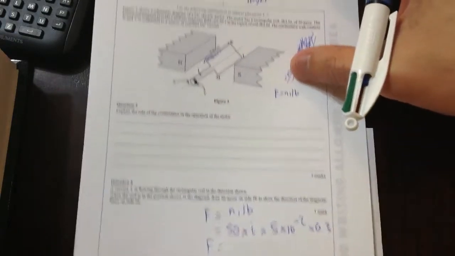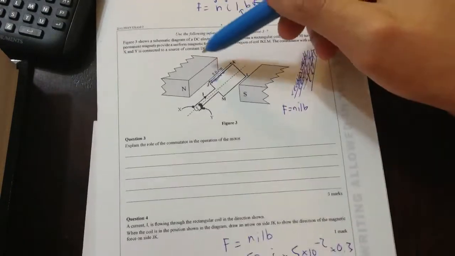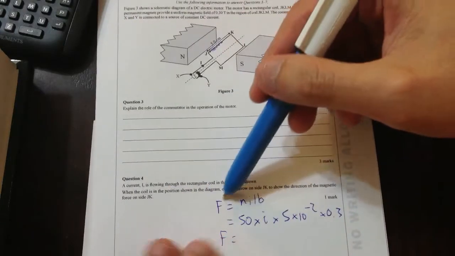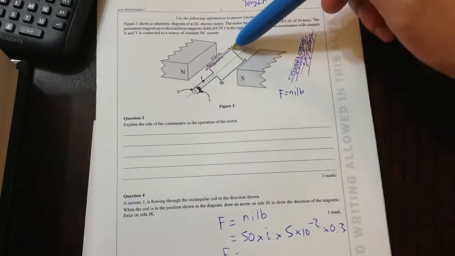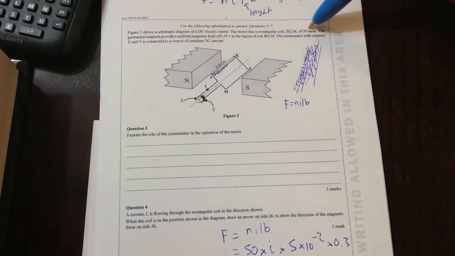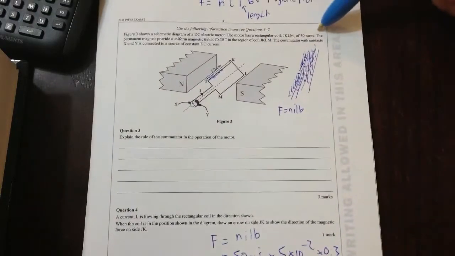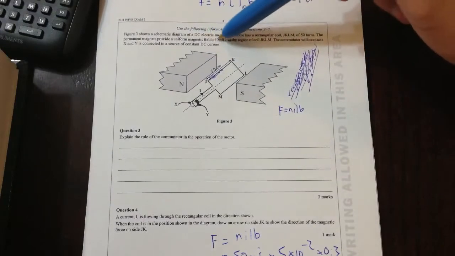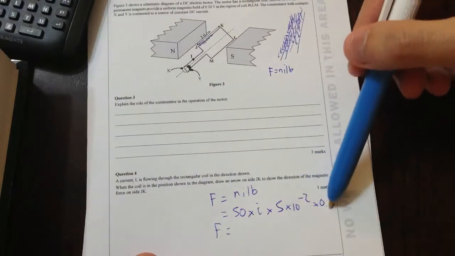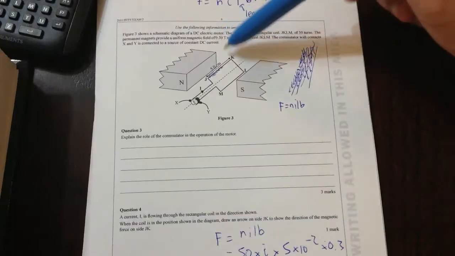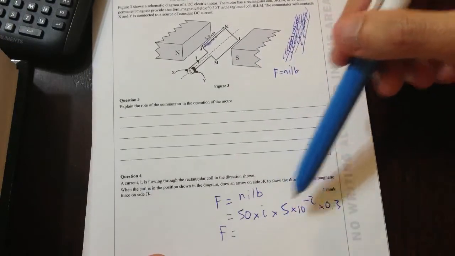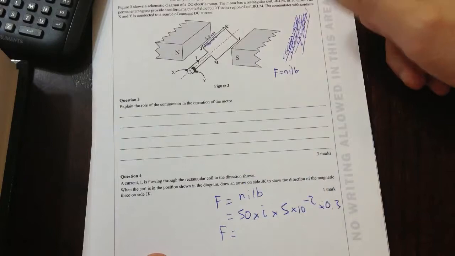So in the last video, I was trying to do this question and I didn't know what I was doing. We were trying to find the force on JK, a 5 centimeter piece. Reading through here, there were 50 turns, so N equals 50. The permanent magnet provides a field of 0.3, so I put B as 0.3, and 5 centimeters, so 5 times 10 to the negative 2. But we didn't know I, so we couldn't figure out the force.